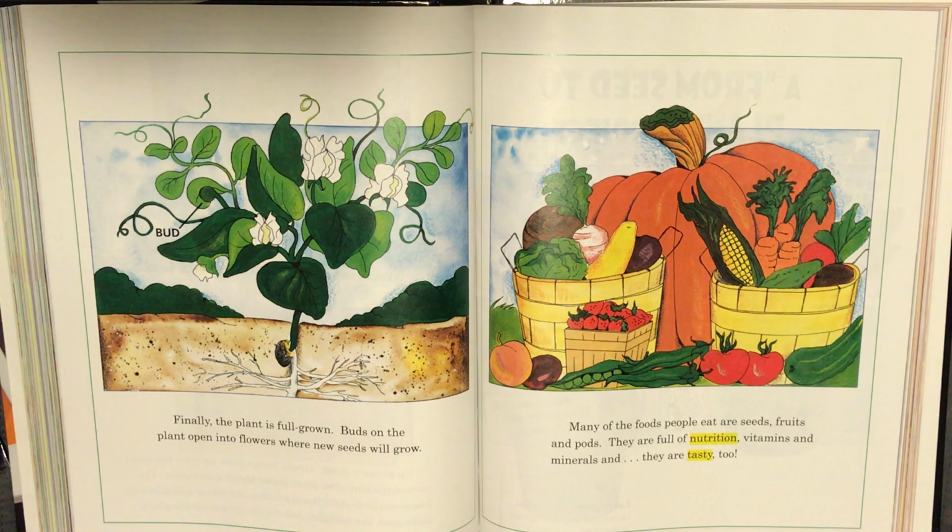And then from there, the seeds will drop to the ground and the cycle will begin again. That's why it's called a life cycle, because it goes in a circle and starts over. New life starts from old life.